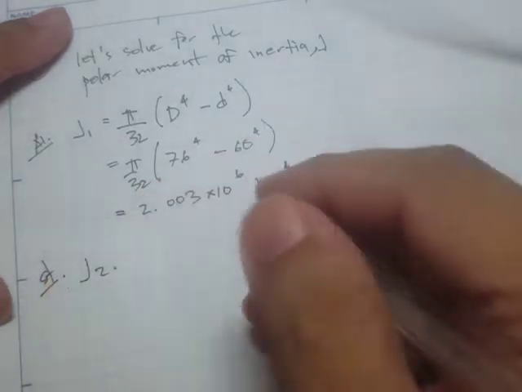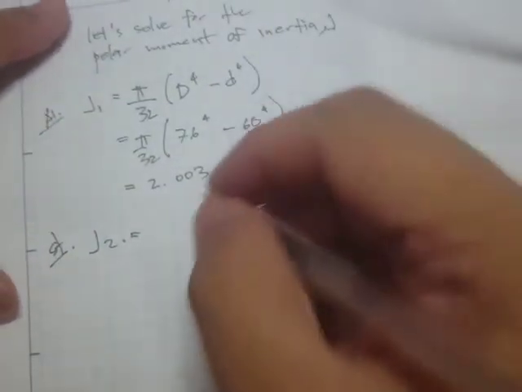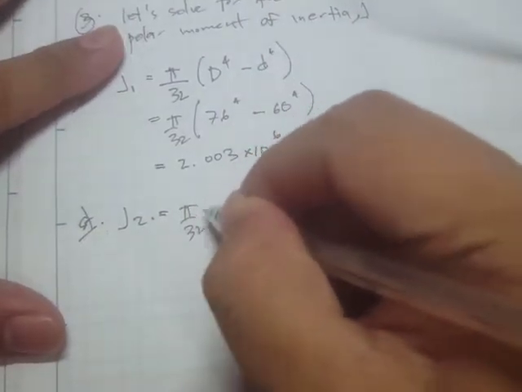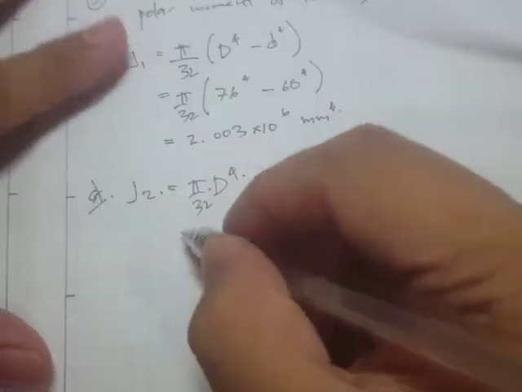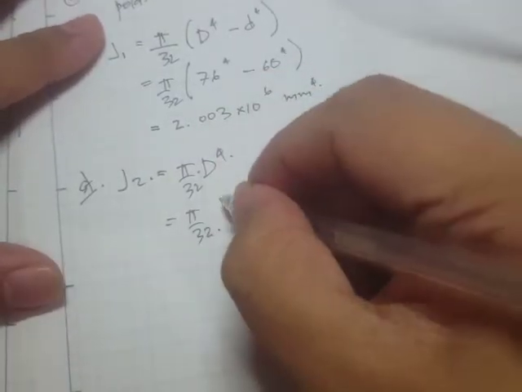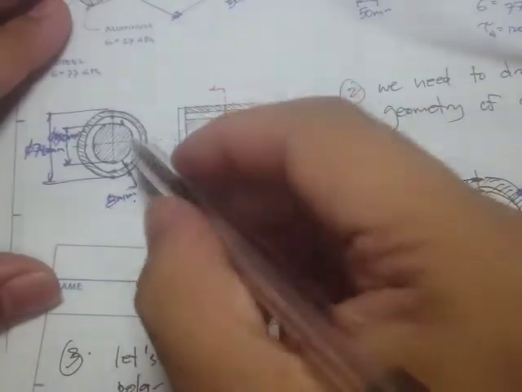Let's just write here aluminum, and this is steel. And for steel, you would notice that this is a solid shaft, so this is pi over 32 times the diameter to the fourth. So pi over 32 times the diameter right here.